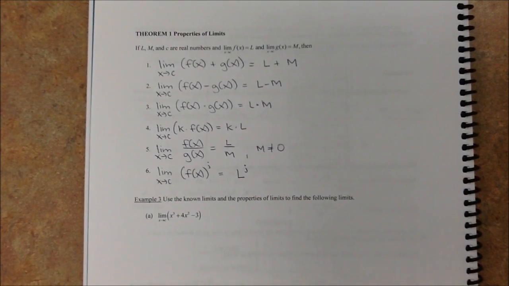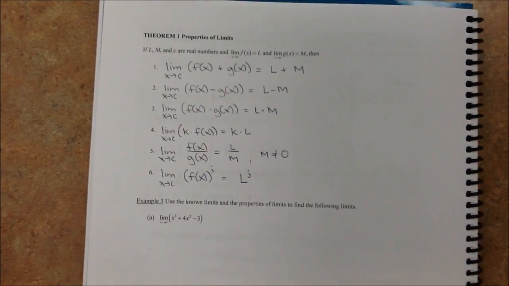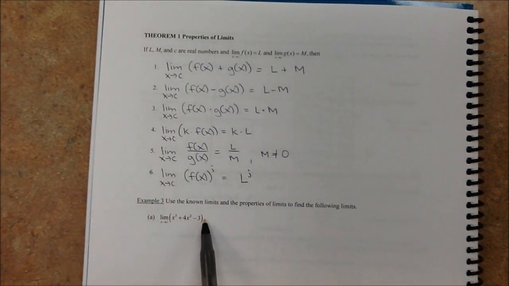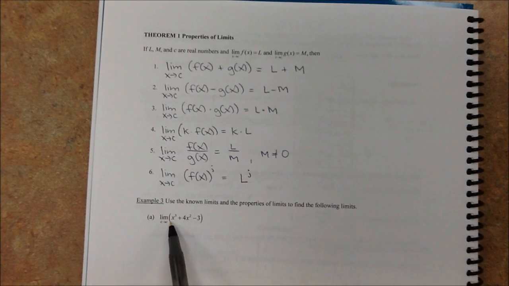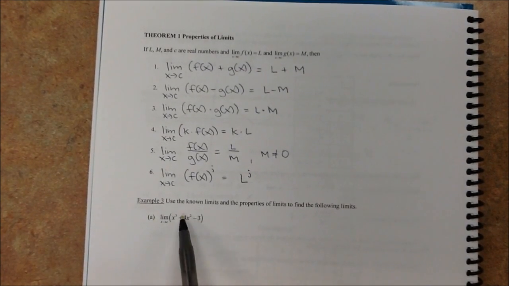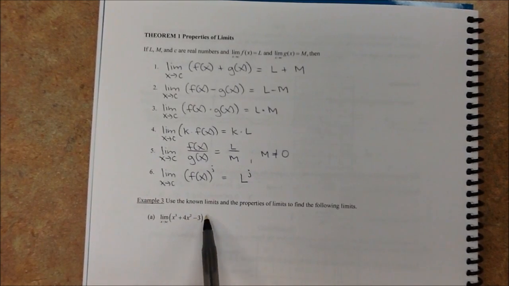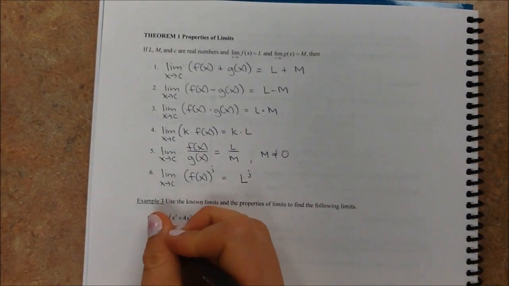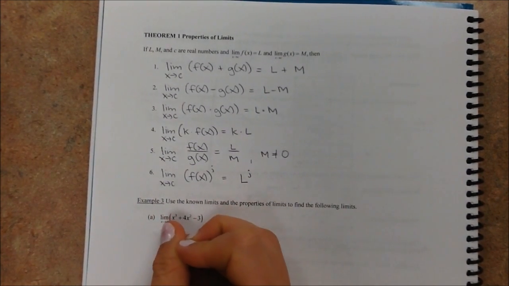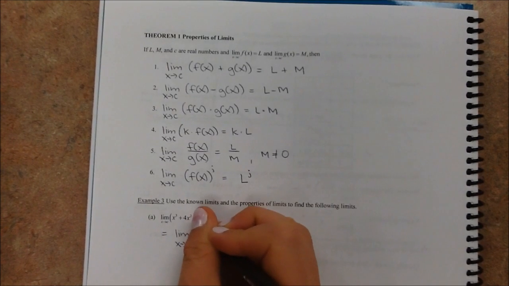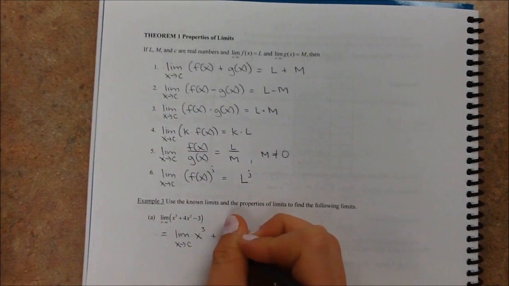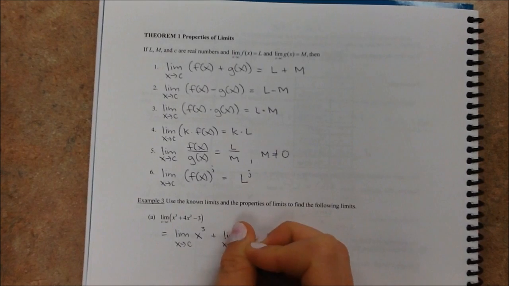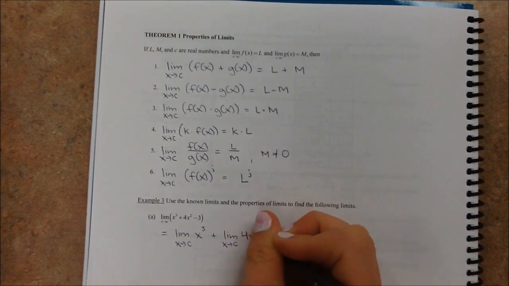We are going to do just a couple of quick examples using those properties. We start off with the addition and subtraction properties. If we're trying to find the limit of this whole polynomial, we can take the limit of this, add it to the limit of this, and subtract from it the limit of this. So that's using properties 1 and 2. Let's start there. I'm using both properties 1 and 2 right now.